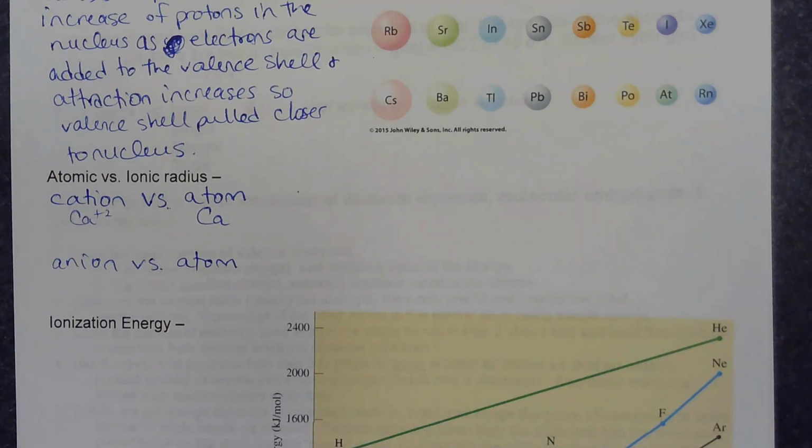Think about what happens to make the ion and who would be bigger. What do you think? +2, is it bigger or smaller? Bigger. Who disagrees? Good job. Why do you disagree? It's lost an entire energy level, hasn't it? It's lost electrons, but has it also lost an entire energy level?